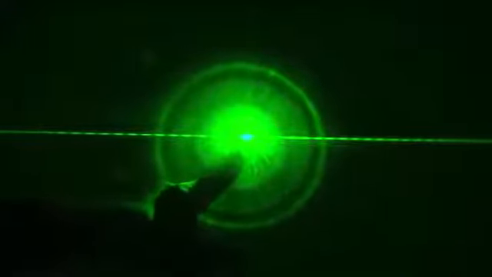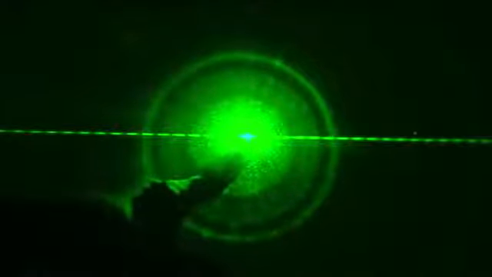This is the point directly in front of the wire, and the wire is opaque, does not allow light to pass through. So, light should have been stopped there at the wire, and here you should have gotten a dark spot, but you have maximum intensity here, and then you see 1, 2, 3 on the left side, 1, 2, 3 on the right side, you can keep on counting.